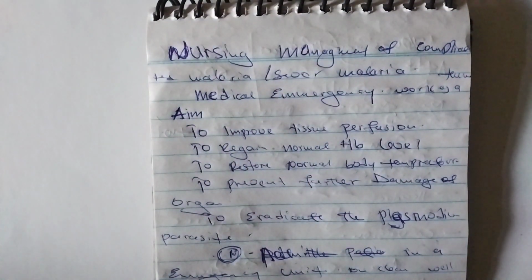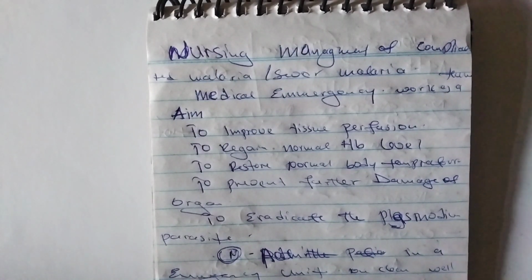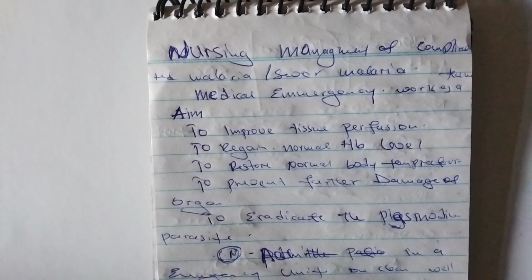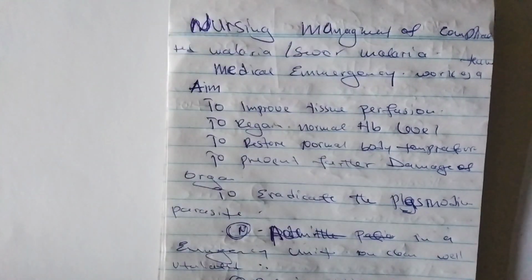In nursing management of severe malaria, complicated malaria is a medical emergency and you need to work as a team. You alone cannot. What will be your aim from here, according to the history you have taken?